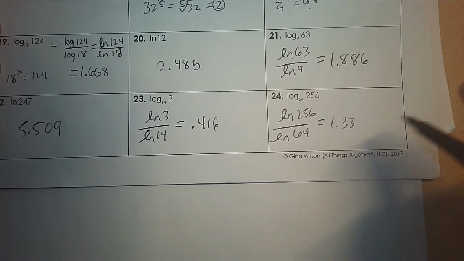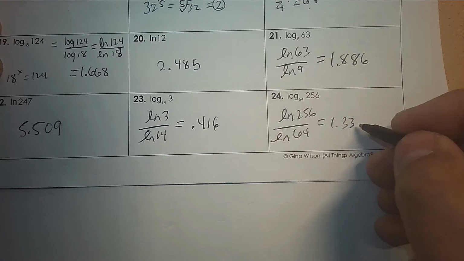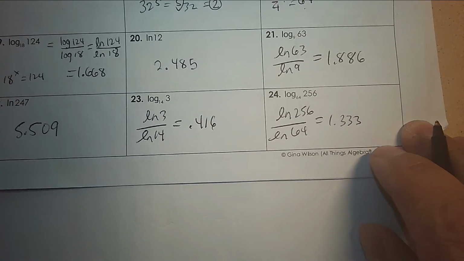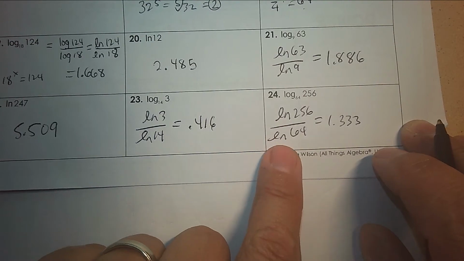For this one, you could actually get common bases and solve it, but it's okay. It's good practice to know how to use your calculator.